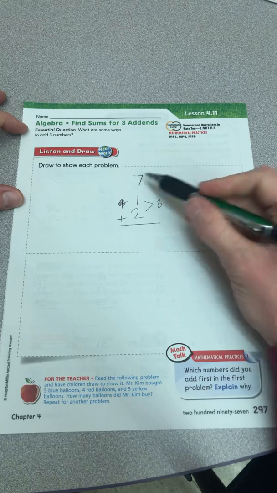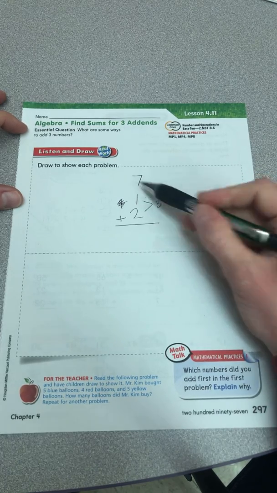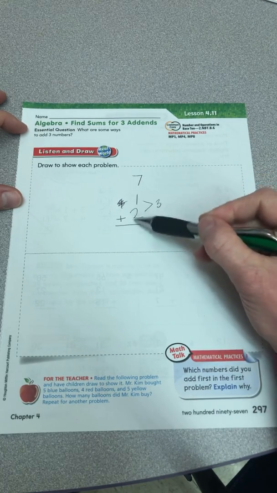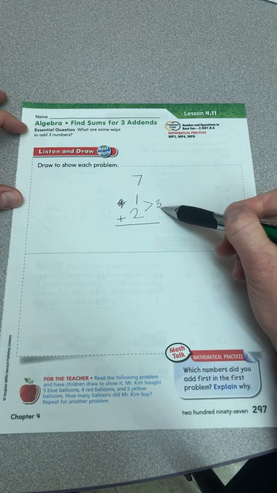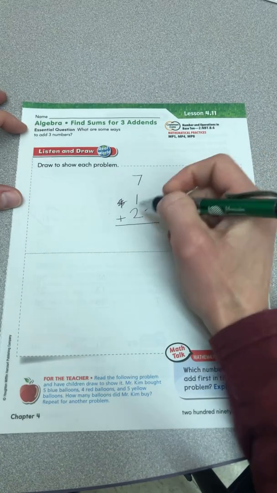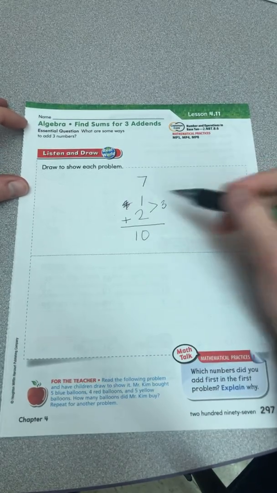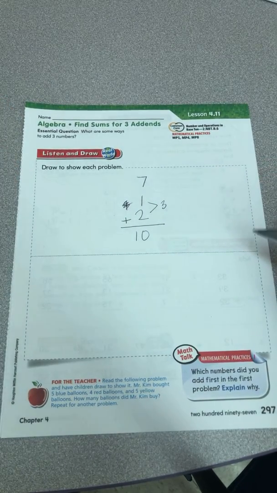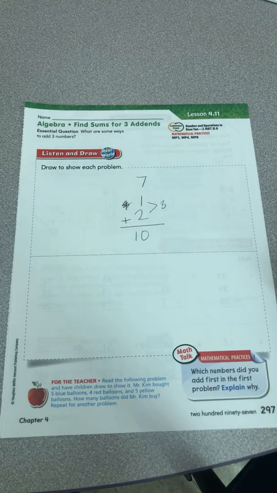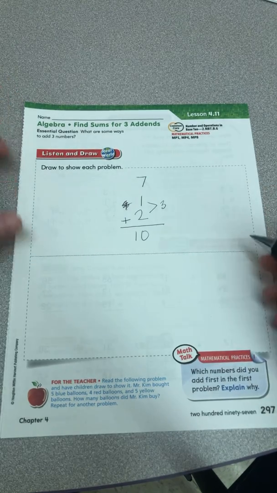But I still need to add those to 7. So 1 plus 2 is 3, and 3 plus 7 gives me 10. So I could find two small numbers and add them together, and add my third addend, and I get 10.